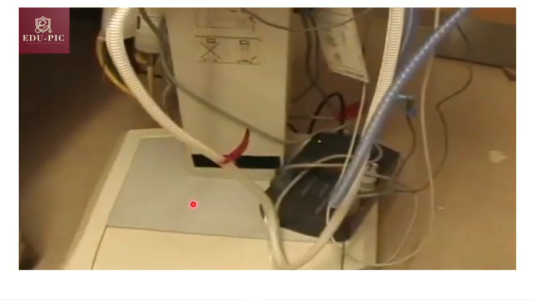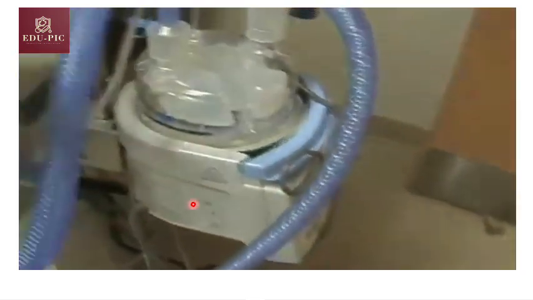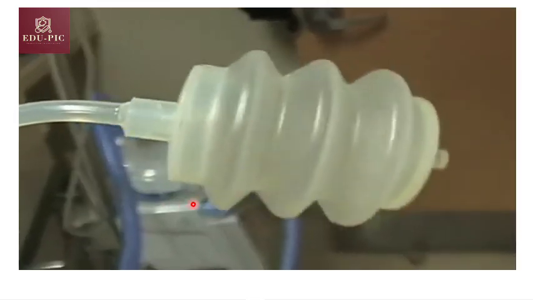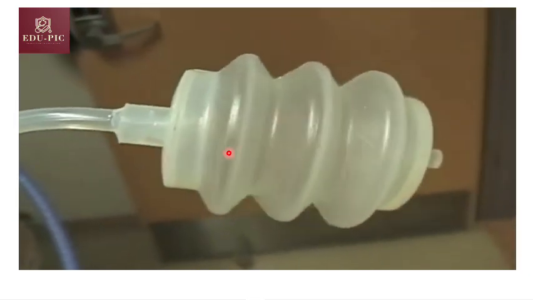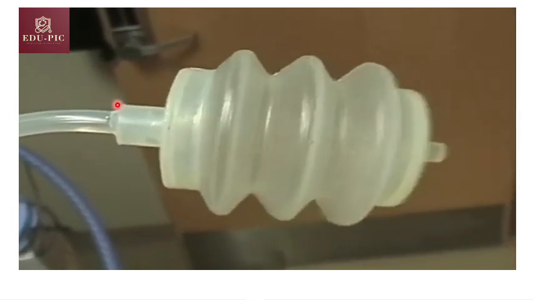Now let's see the traditional or conventional ventilation. This is a baby log machine, and see how much pressure will be delivered to this test lung in comparison to the high frequency oscillatory ventilation. Look here for the test lung, how much pressure is going to this lung.